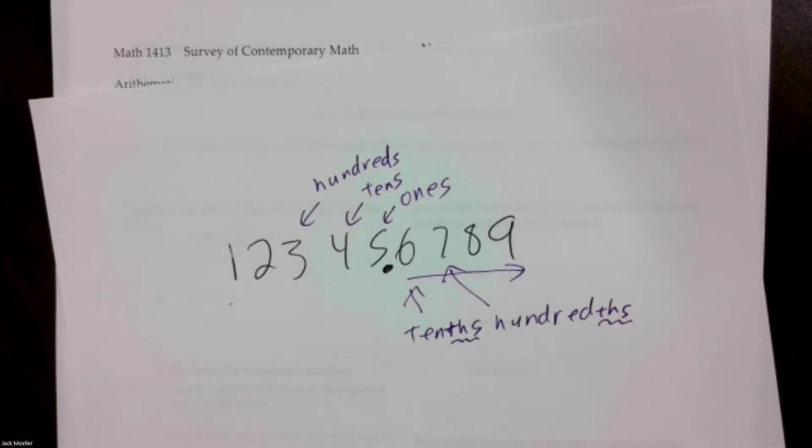Now, the way that you know that you have decimal place values is that THS at the end. Some of these homework problems will have whole numbers and decimal parts, so you have to make sure to look for that THS to see which side of the decimal you're rounding.